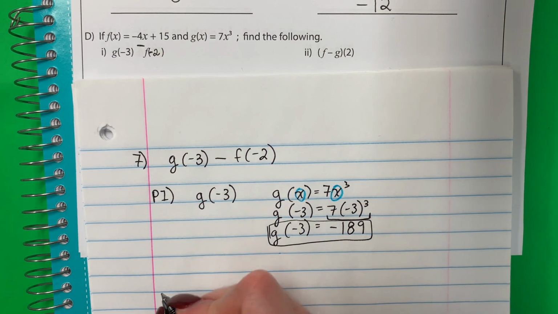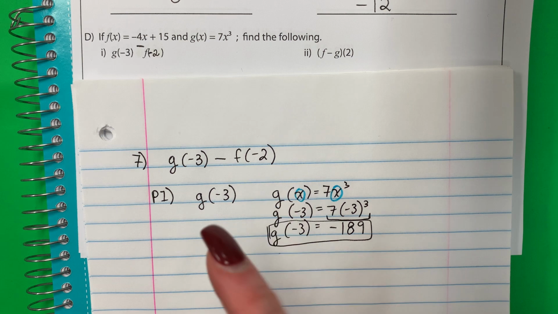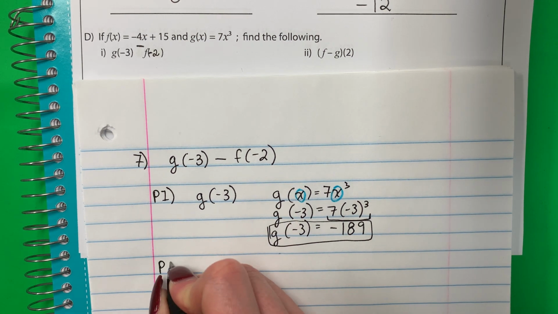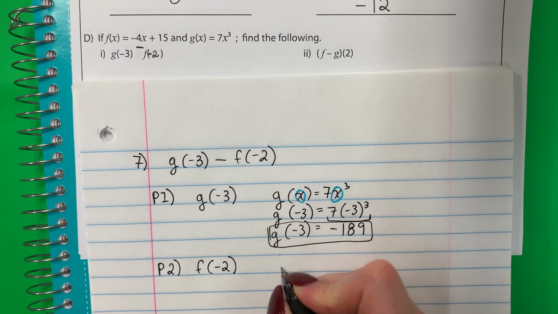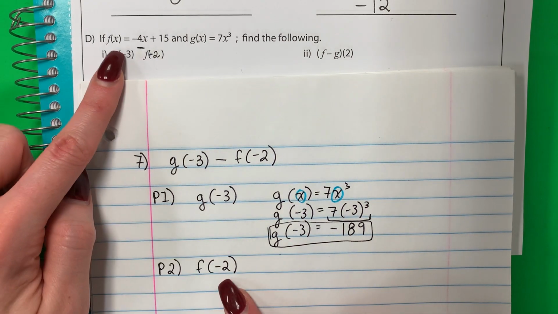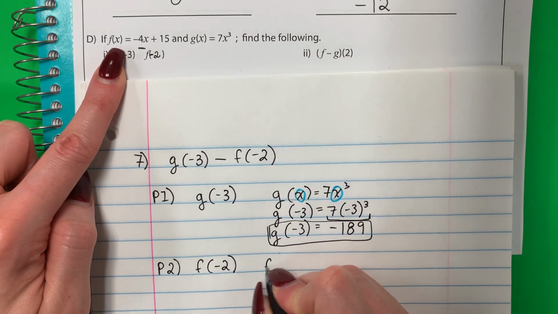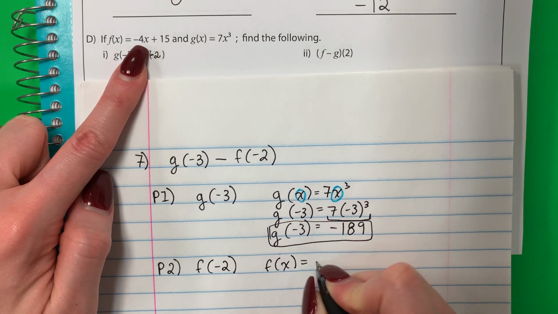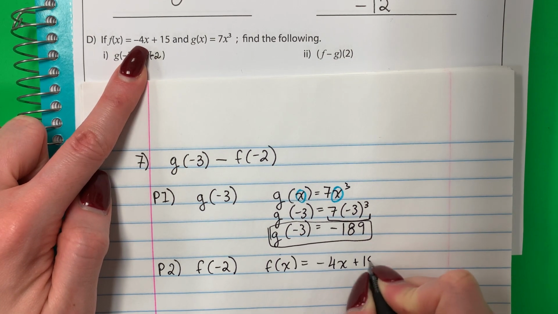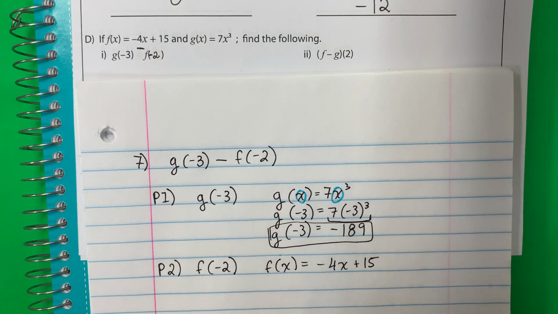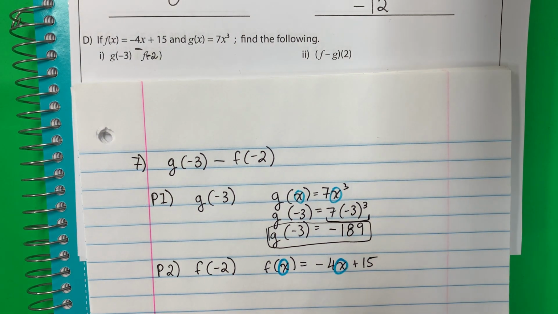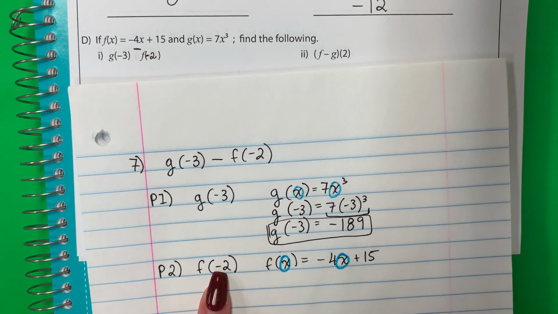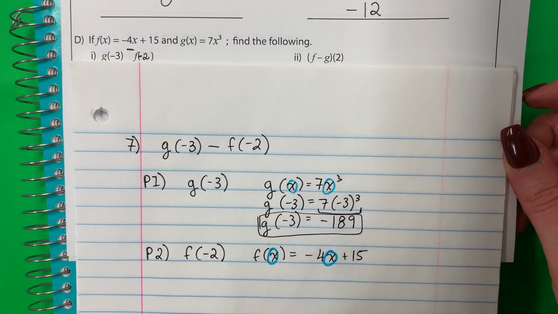Now I need my f of negative 2. Ahora necesito mi f de negativo 2. Okay, so what is my f? ¿Cuál es mi f? Here it is. F of x equals negative 4x plus 15. Change the x's. All of my x's are negative 2's. Todos mis x's son negativo 2.